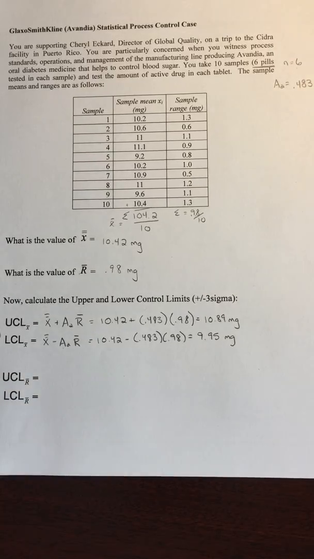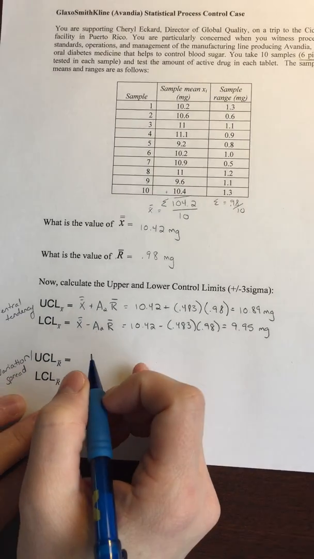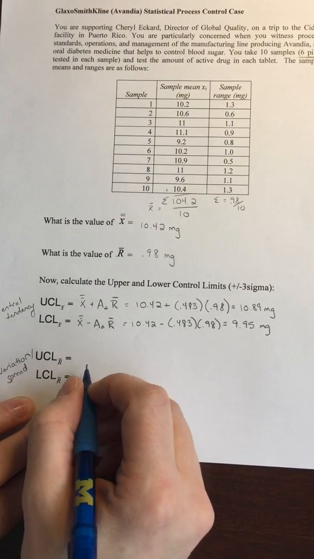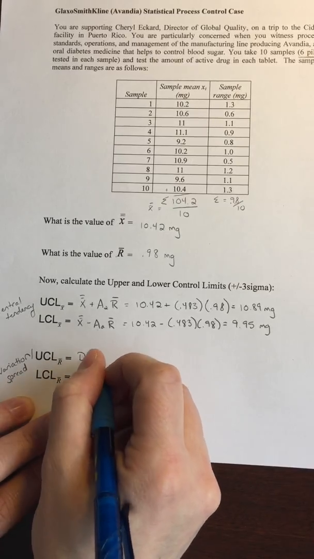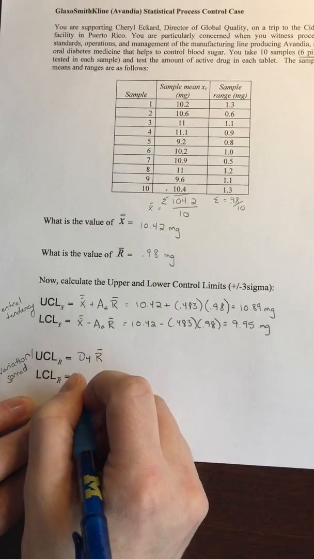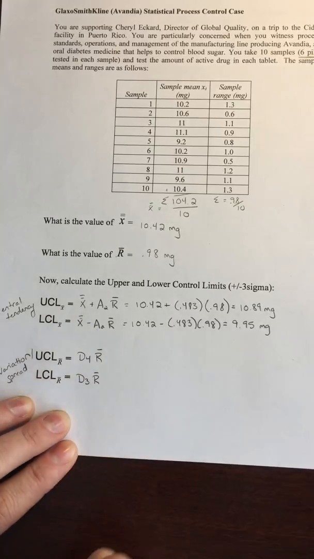Okay? Now we're going to do the exact same process for the R bar chart. There are different formulas here though. So our upper control limit for understanding the spread or variation in the data is going to be D4, which is another constant from our table, all multiplied by R bar. The lower control limit is going to be D3, all multiplied by R bar.